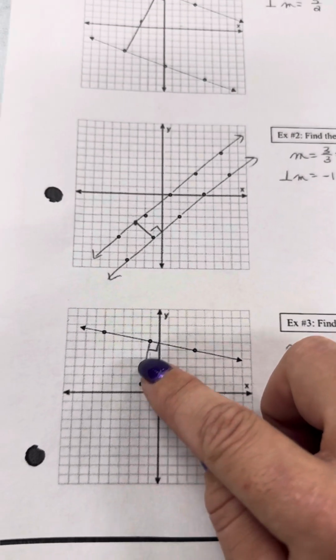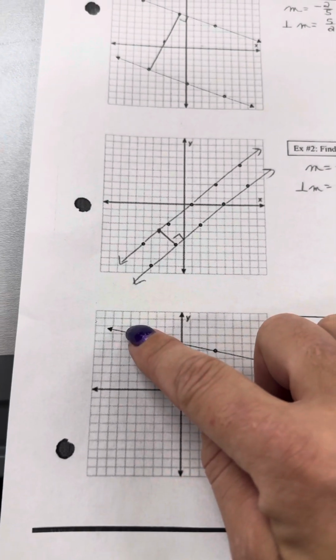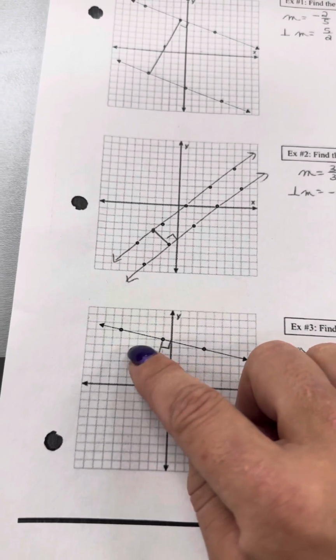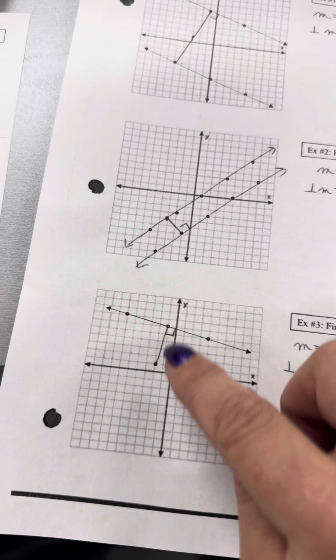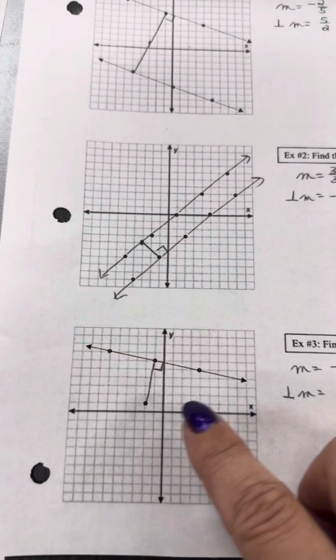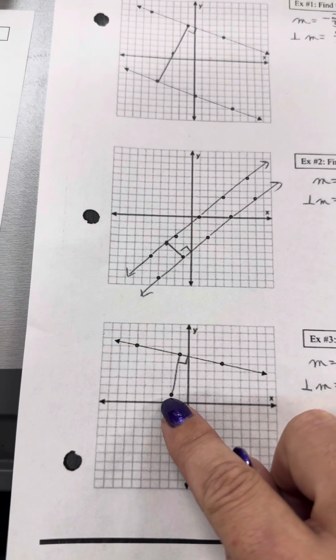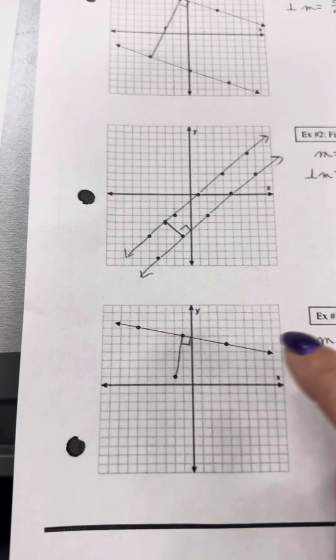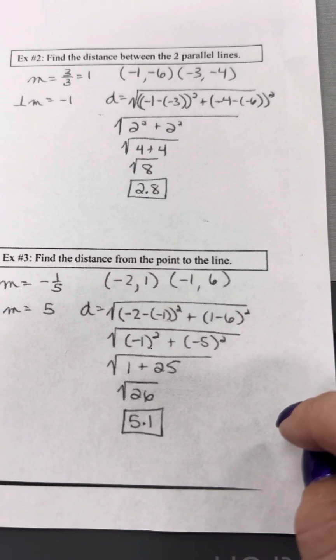This is the only possible distance. You're not gonna go this way, you're not gonna go this way, you're not gonna do some kind of curvy thing. It always has to be perpendicular. So those 2 points that you used are -2,1 and -1,6. Plug those into the distance formula.